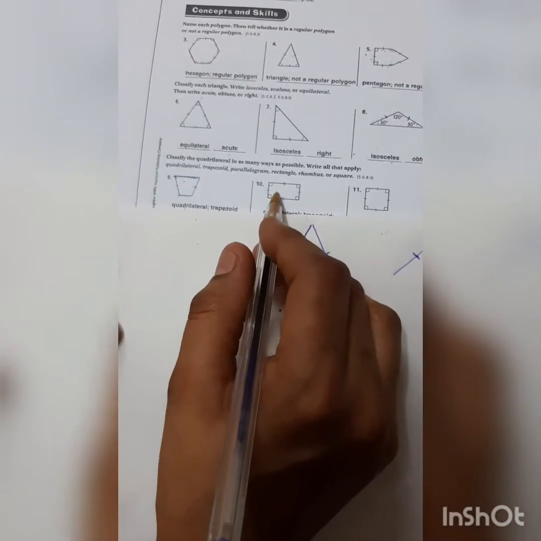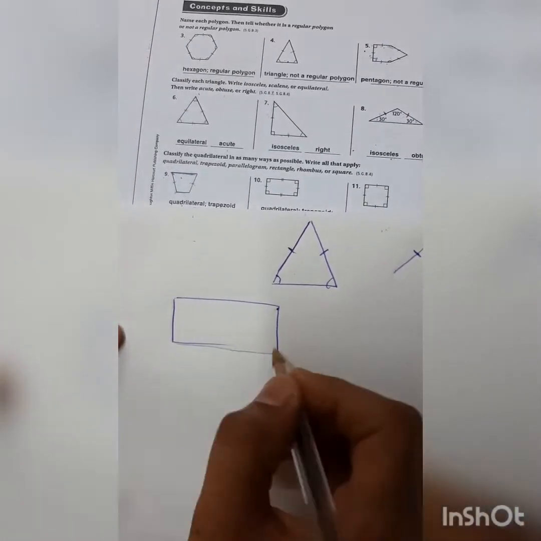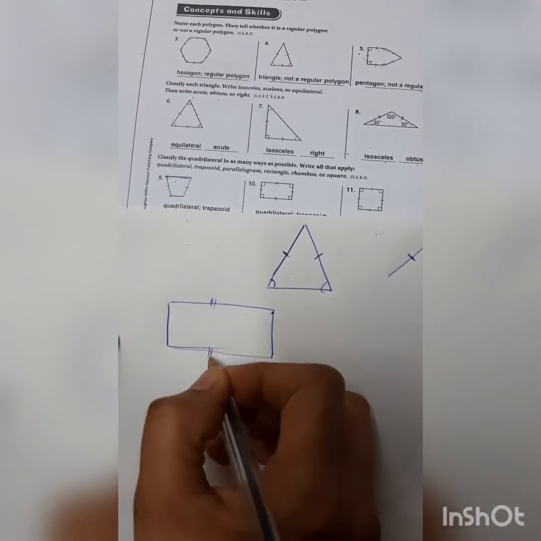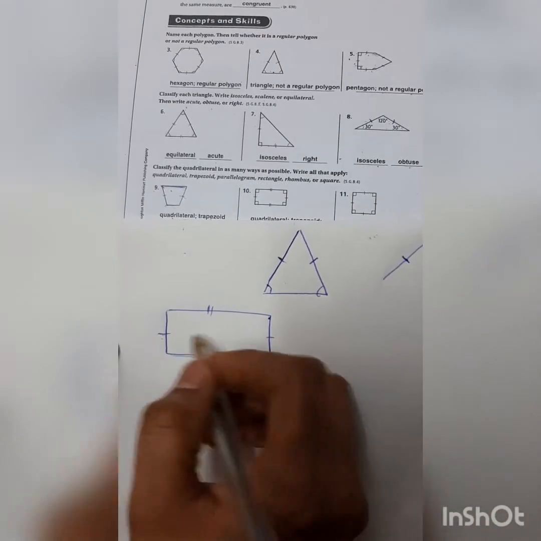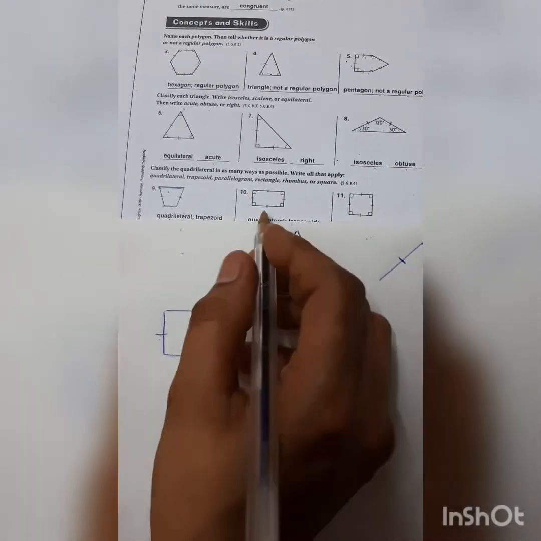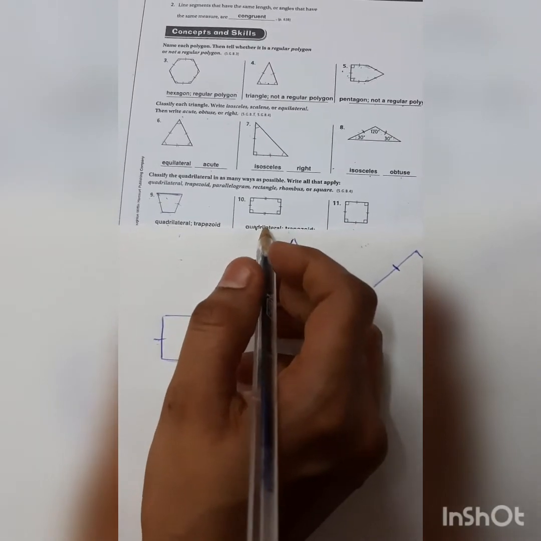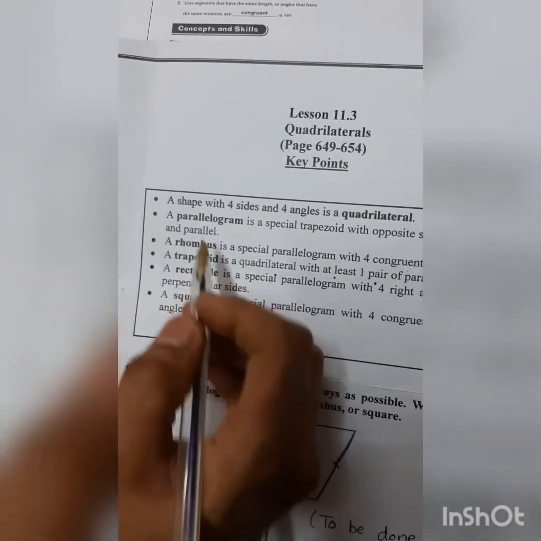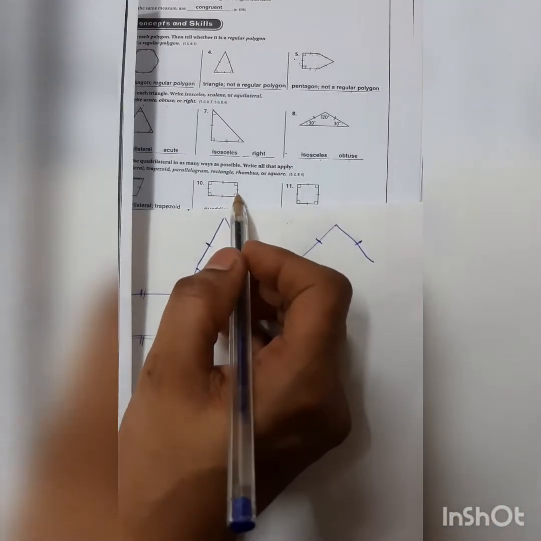Now look at this figure. It looks like a rectangle to you. Each line is parallel to the opposite line, and the opposite lines are equal. So first of all it is a quadrilateral. Now how will we come to know which kind? It cannot be a rhombus, because a rhombus has all four congruent sides. Even in this figure we have the angles also.